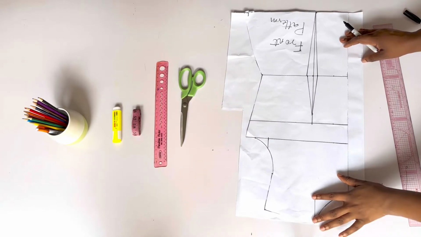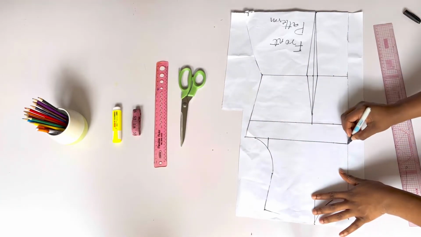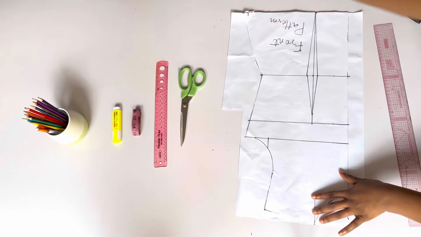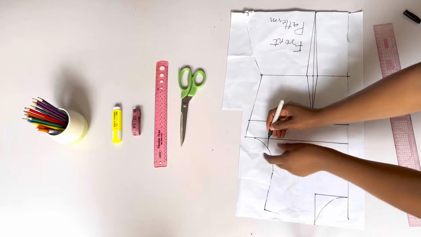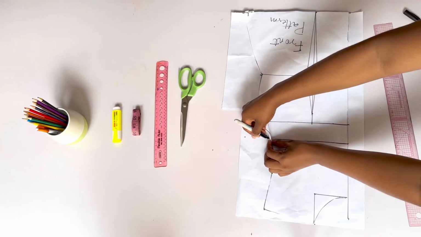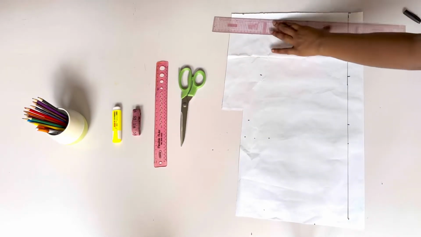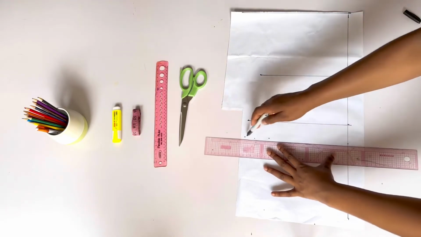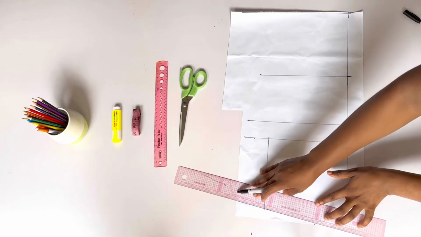So I'm trying to use the front pattern to sketch the back. I'll make a point for the shoulder, make a point for the chest line, bust line, waistline, full length. Then I'll try to make a point for that armhole, because the armhole is also different. Then I'll connect with a straight line. Shoulder slant.